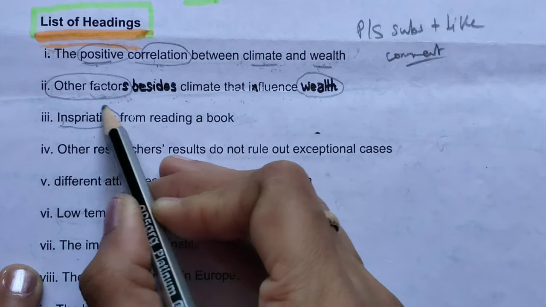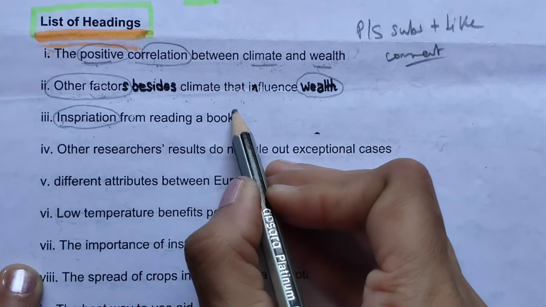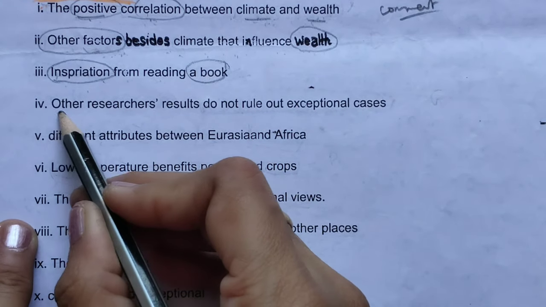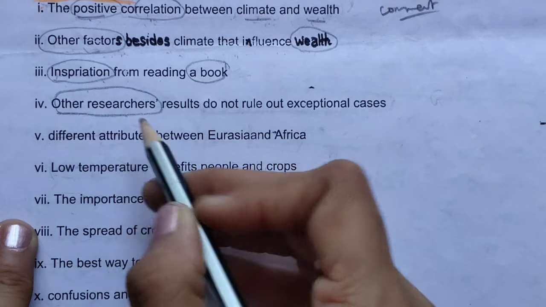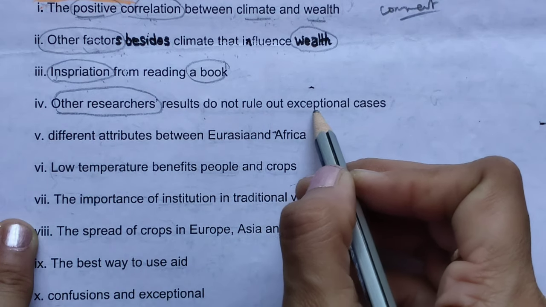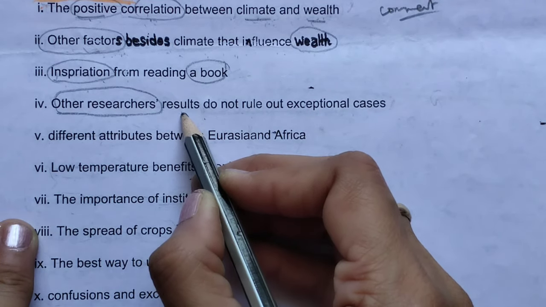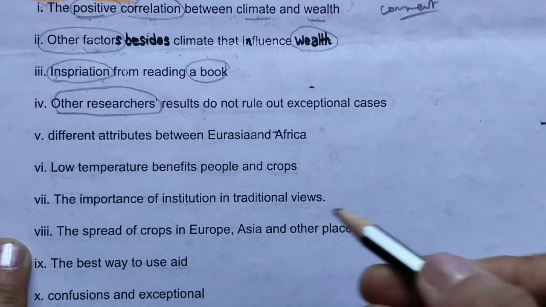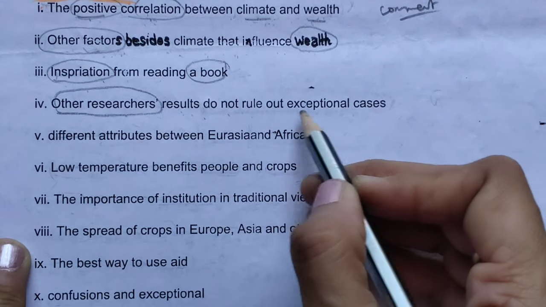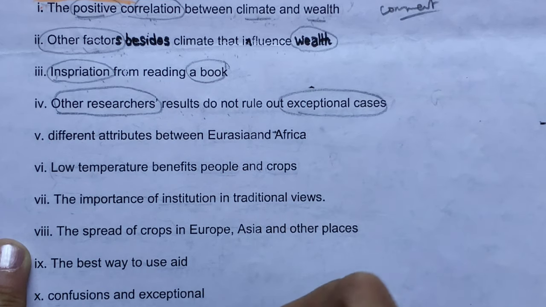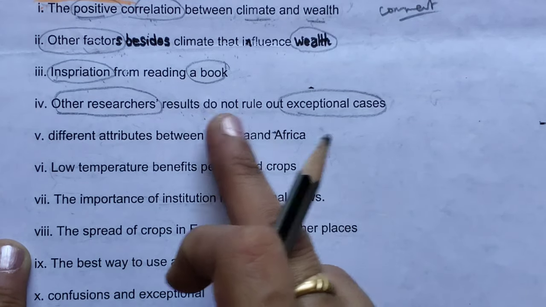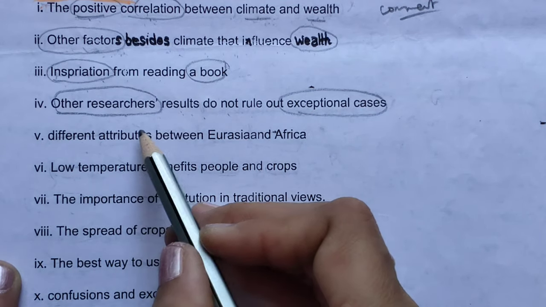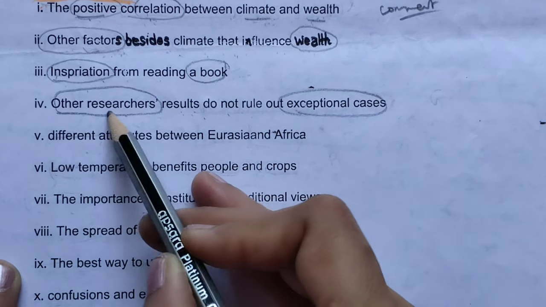So some inspiration while reading a book. Book is also important. Fourth, other researchers. Here, other researchers' results do not rule out exceptional cases. Their researchers' results mean their study. Do not rule out exceptional cases. So this sentence structure you need to understand properly. If you can't understand it, then focus on these other researchers.